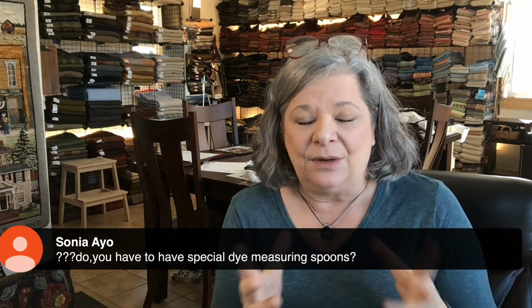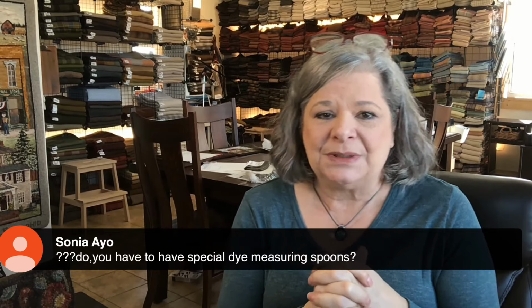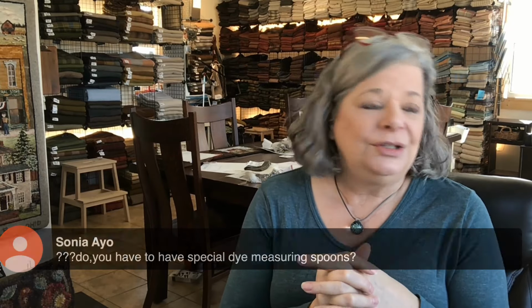But there is a way to get around that, and I teach that in my virtual dye class. And all you need for that is a quarter teaspoon. Okay, so any ordinary kitchen dye spoons will work for that, and you'll be able to measure out any formula that you can find in any of your dye books. You just need a handy dandy little chart next to you to keep it straight.